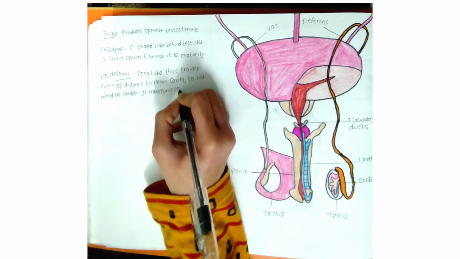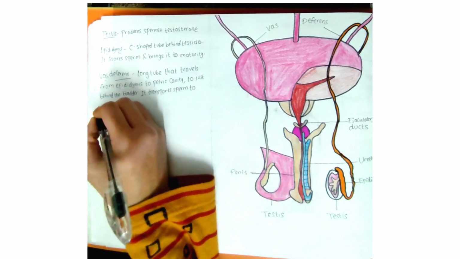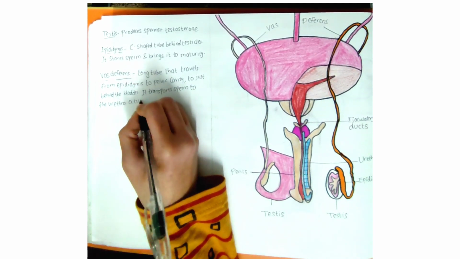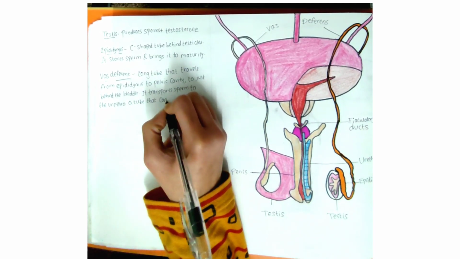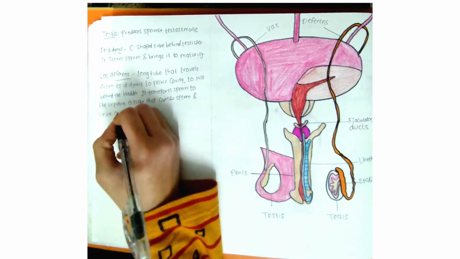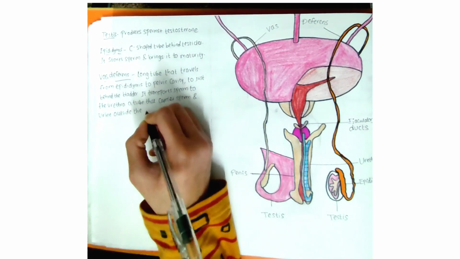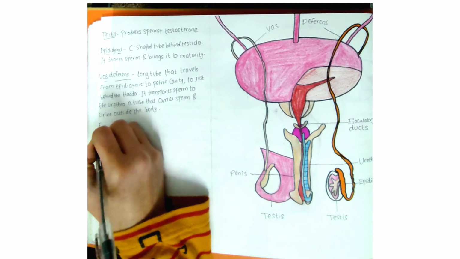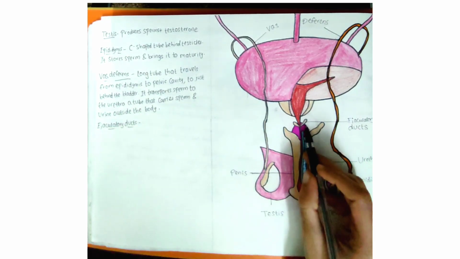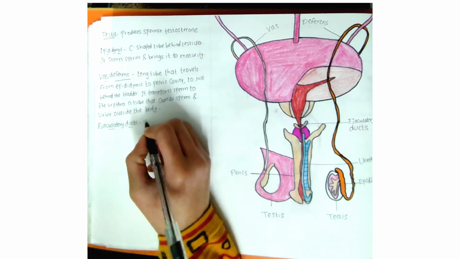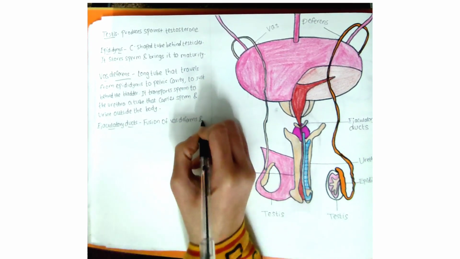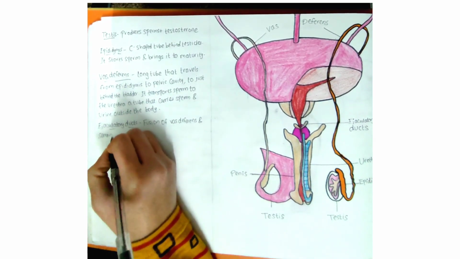Then we have our small little channels that you see over here, the ejaculatory ducts. Now the funny thing is that the ejaculatory ducts are a fusion of the vas deferens and the seminal vesicles. So these are basically channels for producing the seminal fluid and also for transporting the sperm into the urethra, which will transport the sperm and the semen. So that's all with the ejaculatory ducts.